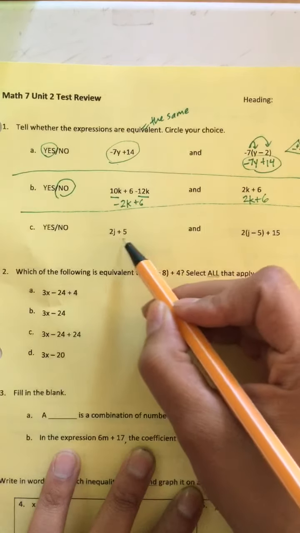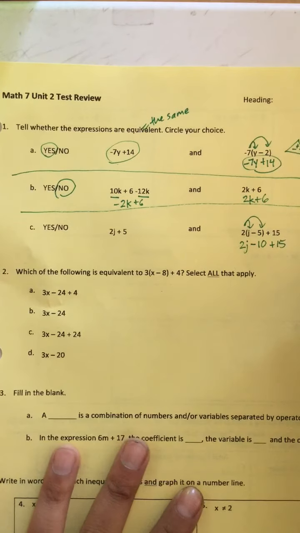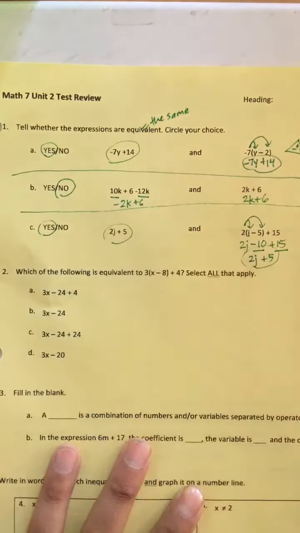The next one, you can see this one's simplified. This one needs to be simplified. The first step is to distribute this one. 2 times j is 2j. Positive 2 times negative 5 is minus 10, plus 15. And you can also see that this is a j, and these two are numbers or terms that are not alike, so you combine these two. Negative 10 plus 15 is positive 5. Bring that 2j down, and you can see that these two are definitely the same, so that's a yes.